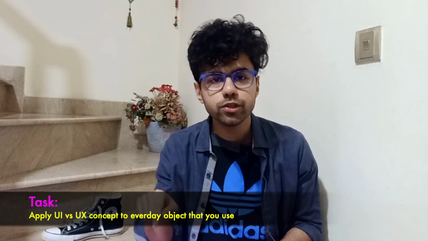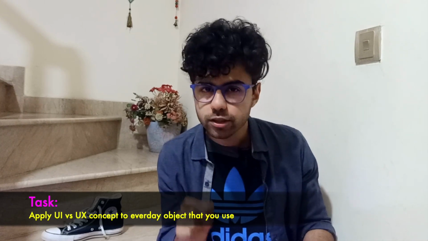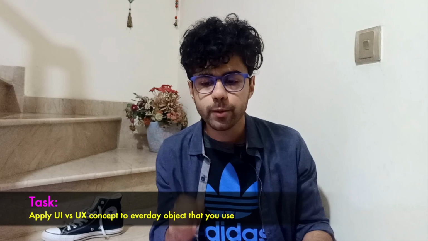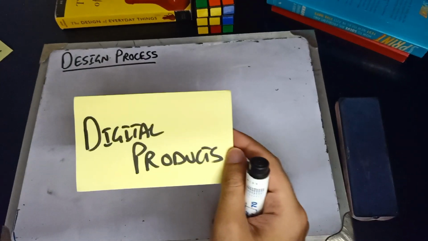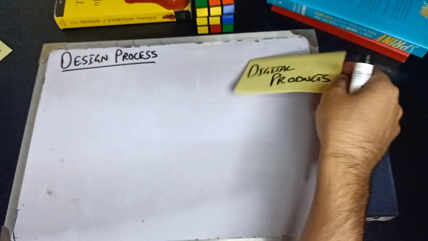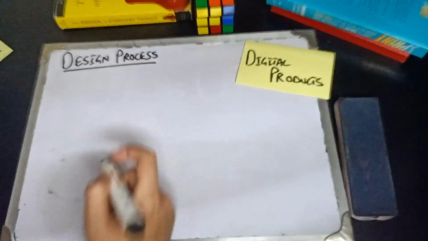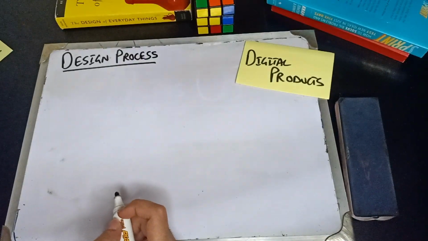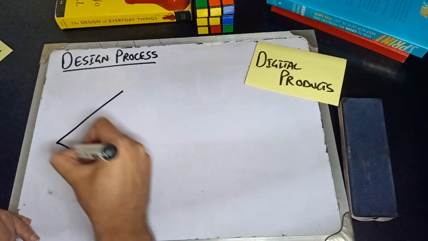Now look around your room, try to find any object that you use every day, pause this video and try to break down its UI and UX part. Okay, now let's apply the same concept to digital products. And to do that, we will take help of a design process. So let's first sketch the design process. I will be drawing the double diamond approach here.